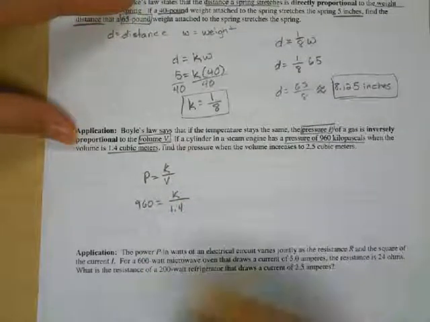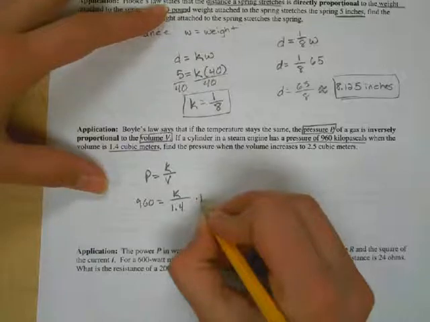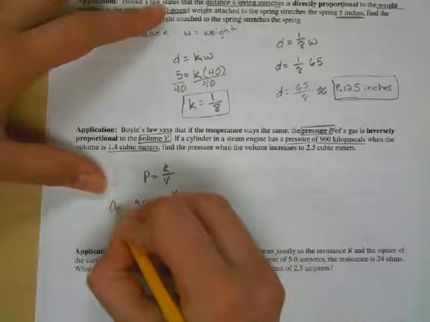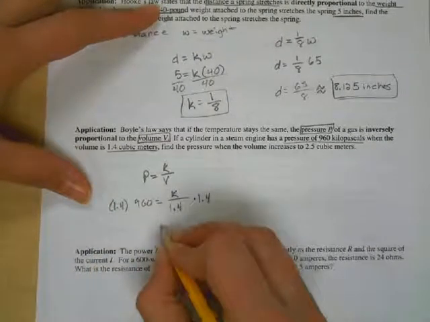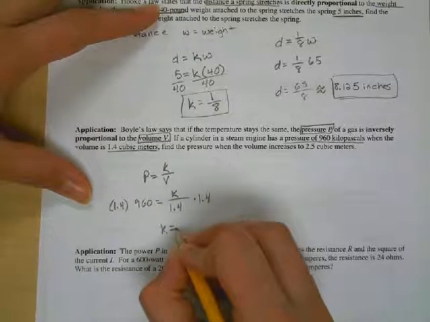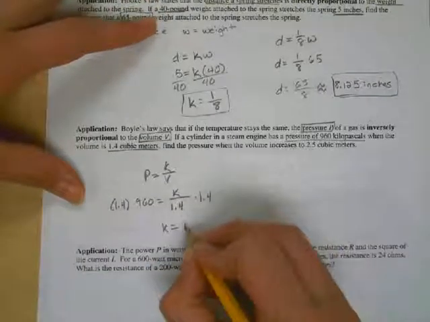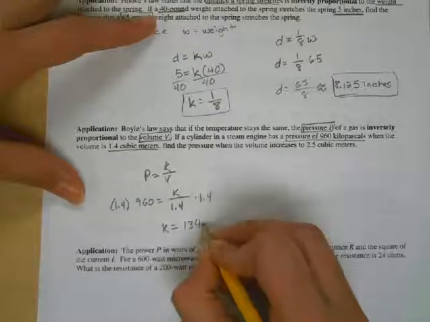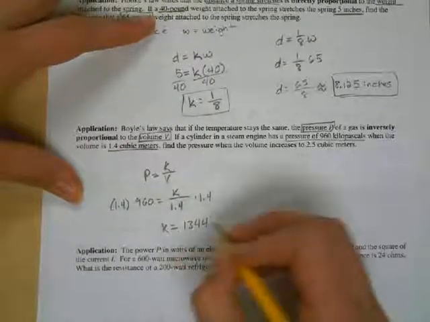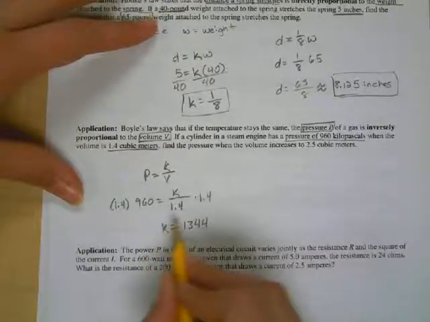Solve for K: multiply times 1.4. K is going to equal 1,344. This is my constant of variation.